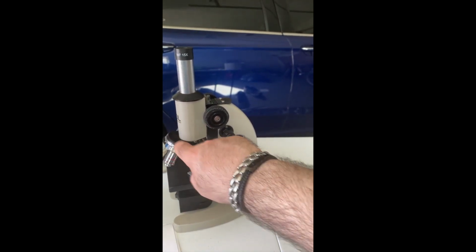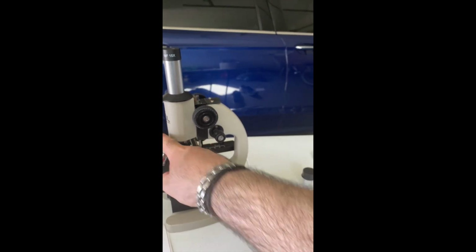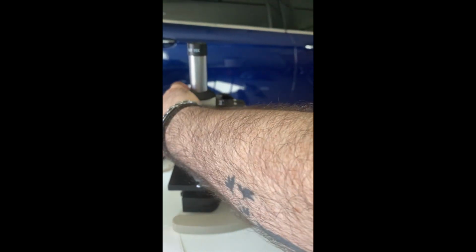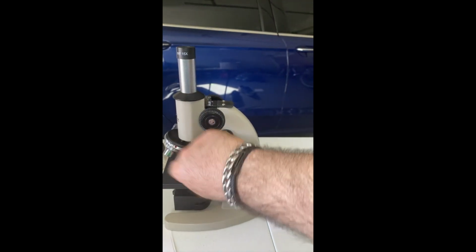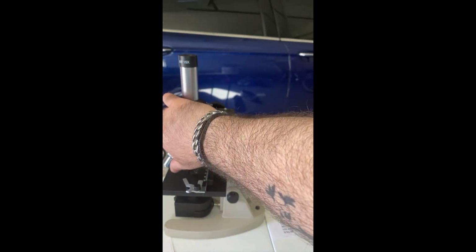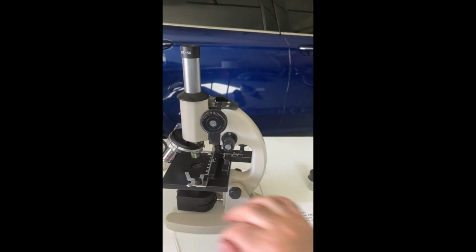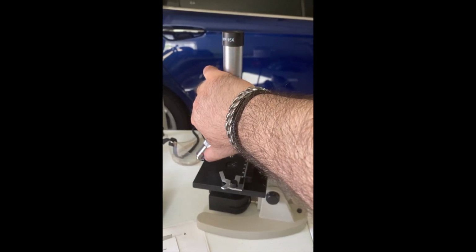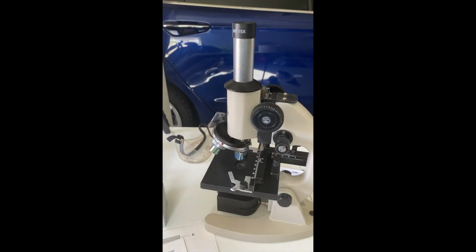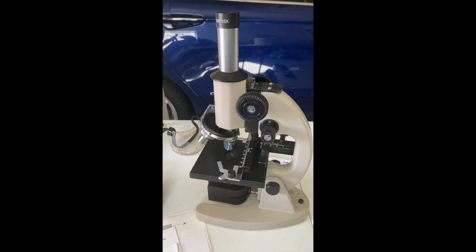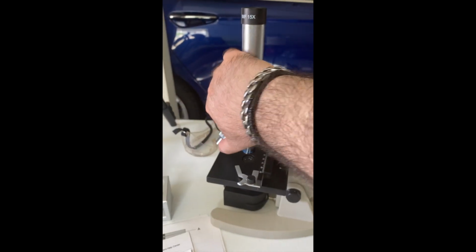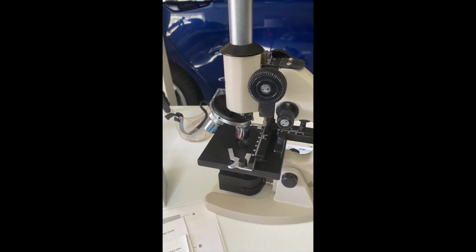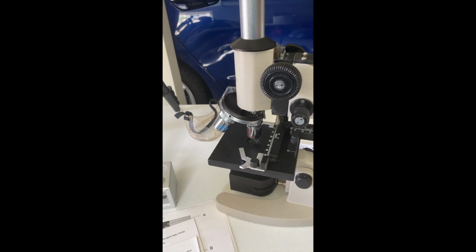This piece here is called the nose piece. And these here are my objective lenses. They turn and lock into place, and the lens in the back is the active lens. This small green lens is my low power lens, and it is 4 times magnification. This blue lens is my medium, and it is 10 times magnification. And then this red lens here is my high power lens, and it is 40 times magnification.